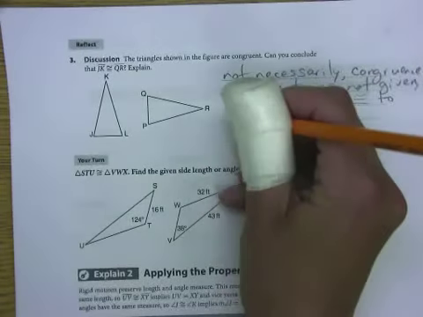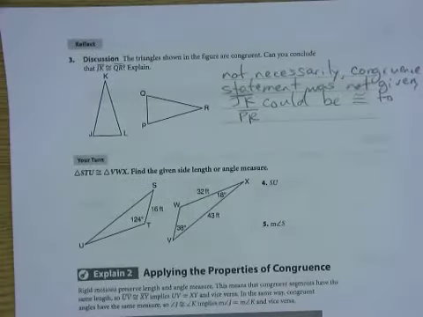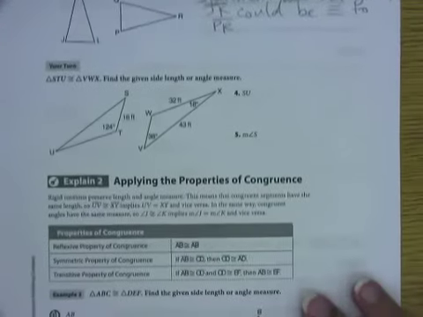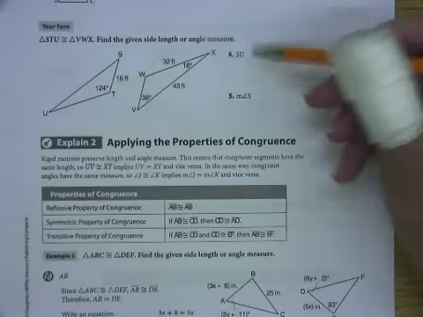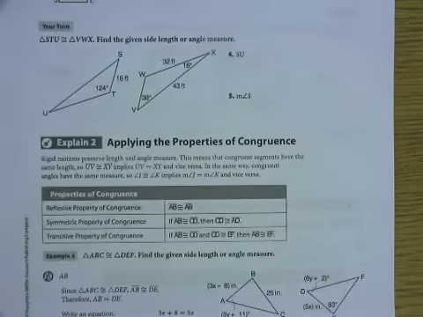And JK could be congruent to PR. So you want to be careful about assumptions that you make. Pause the video and work through the your turn below.